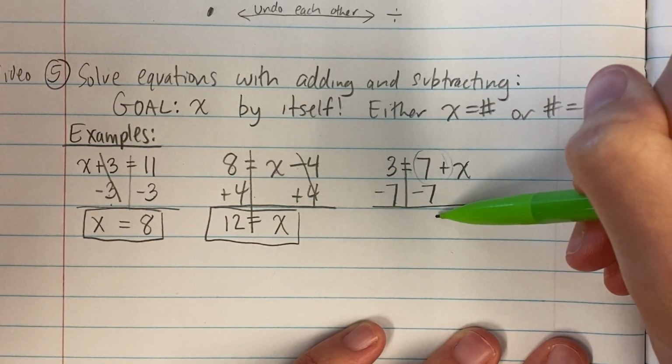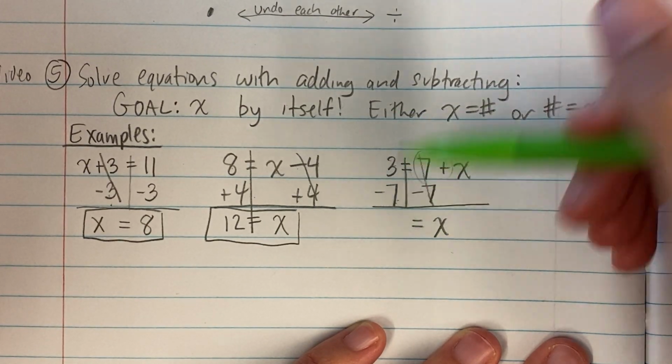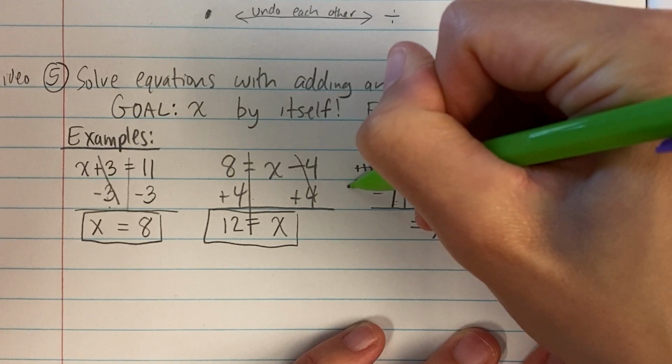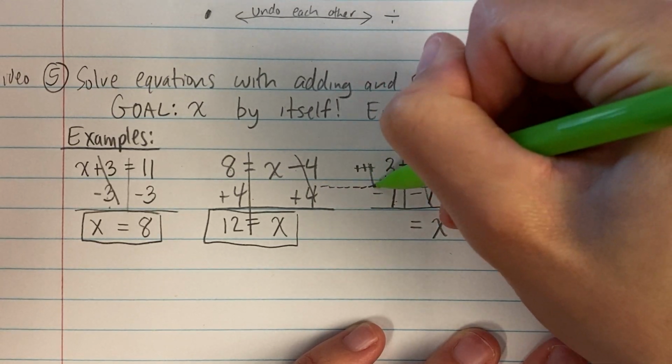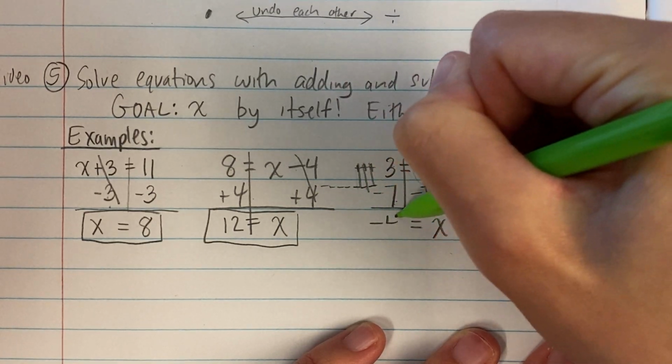3 minus 7. Now look, this cancels. This is x. 3 minus 7 is 3 patches and 7 notches. So this cancels, cancels, cancels. Those patches fill those holes, but we have 4 holes left, negative 4.